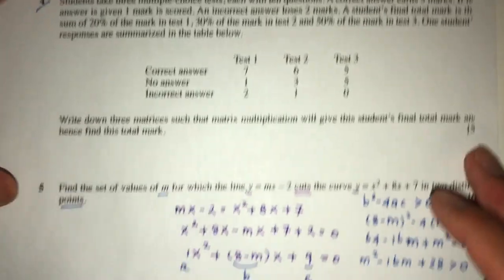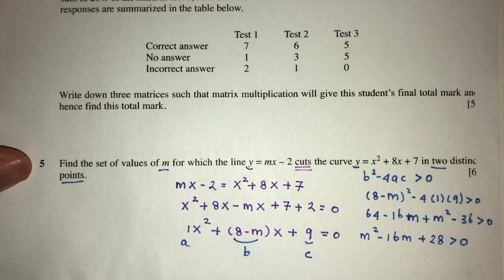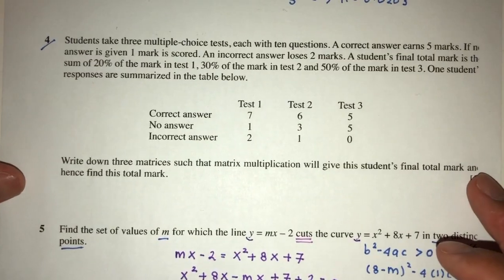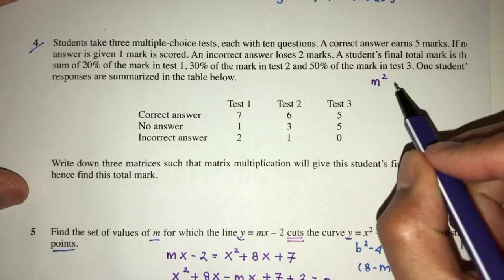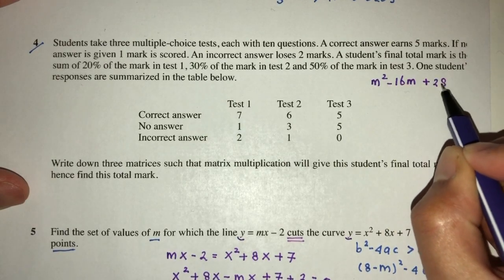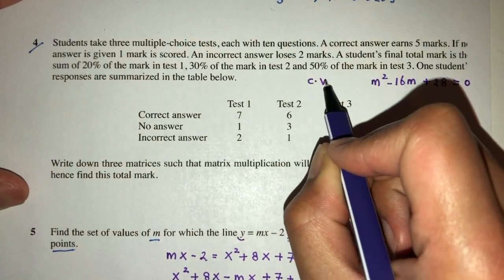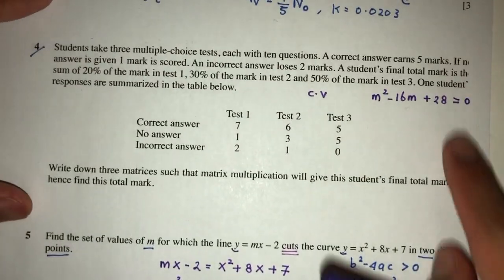Because as you guys know, whenever you have something like this with a more sign, we have to actually draw a graph and solve by using its critical values. So let's do that. So we have m squared minus 16m plus 28 is equal to 0 to find the critical values. So to find the critical values, we just change the sign for now from more to equal to.